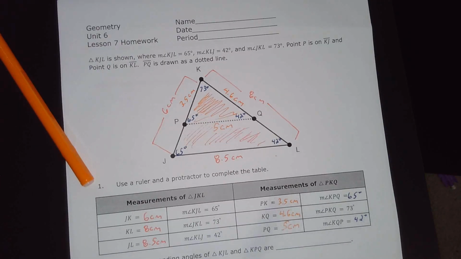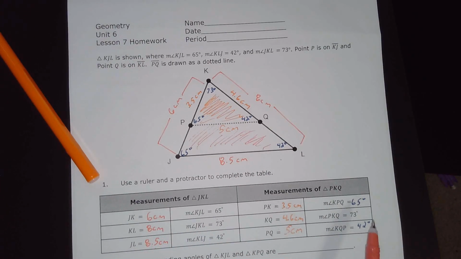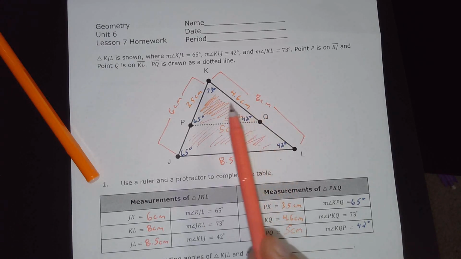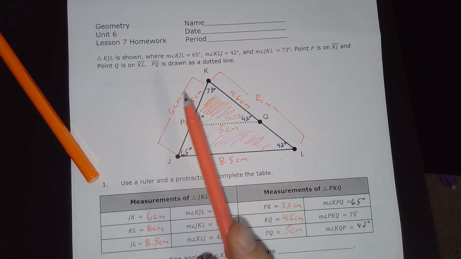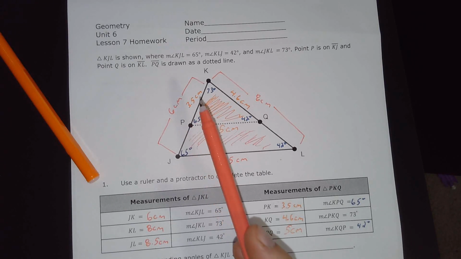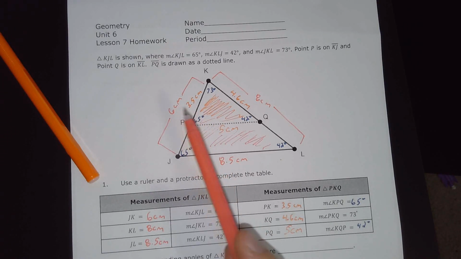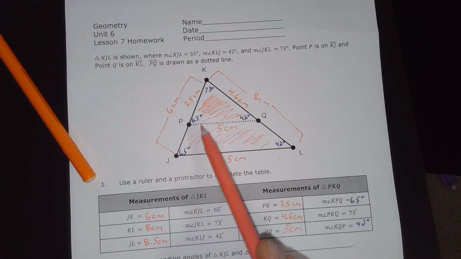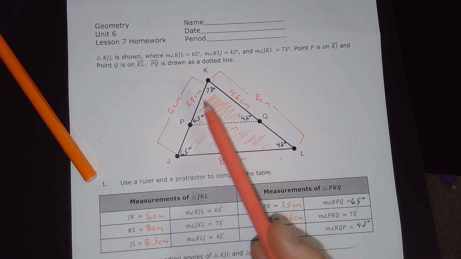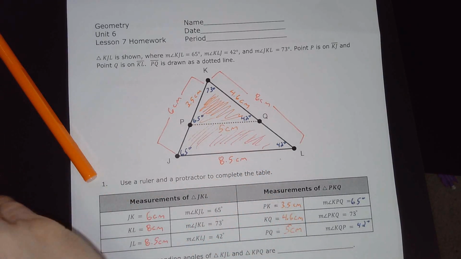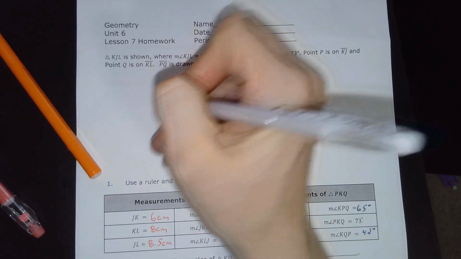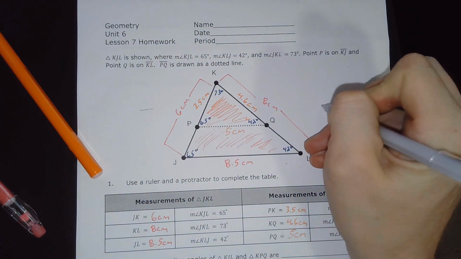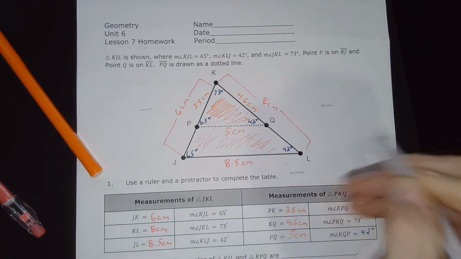All right, so those are all the values, and when I measured in the table, I transposed those values onto the drawing, as you should, to give yourself a clearer picture of what's going on. So this 3.5 is a part of the 6, and this 4.6 is a part of this. With any part of these, you can figure out the ratio of these things.